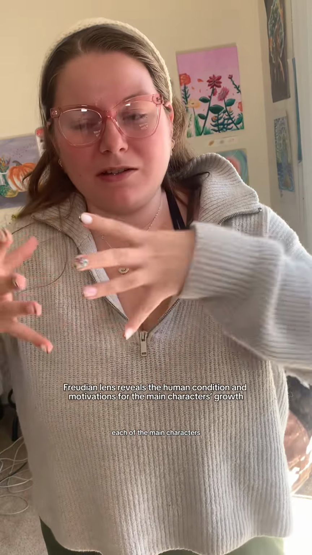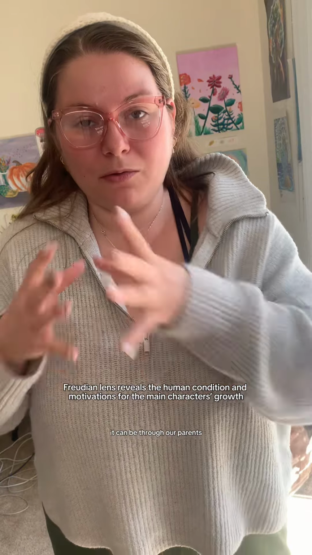Each of the main characters represents a different aspect of our personalities, but also different aspects of the way we understand the world. It can be through our parents, it can be through our basic fundamental needs, or it can be through the kindness and the exploration of the world outside of those things.